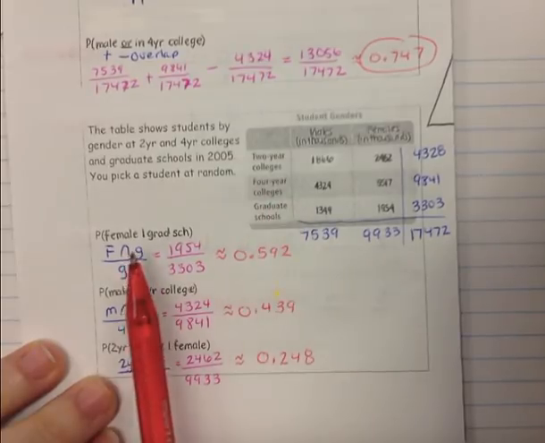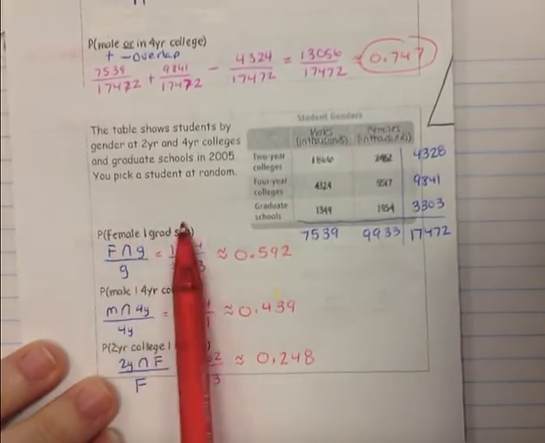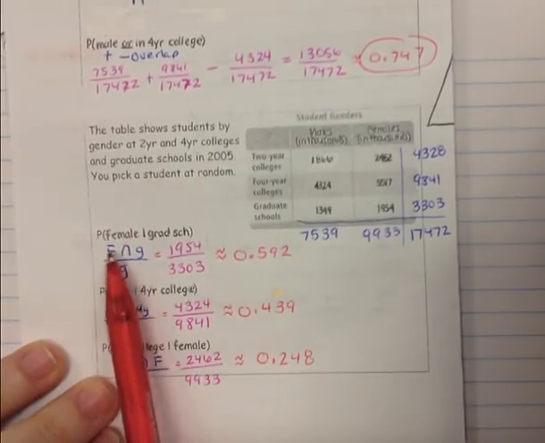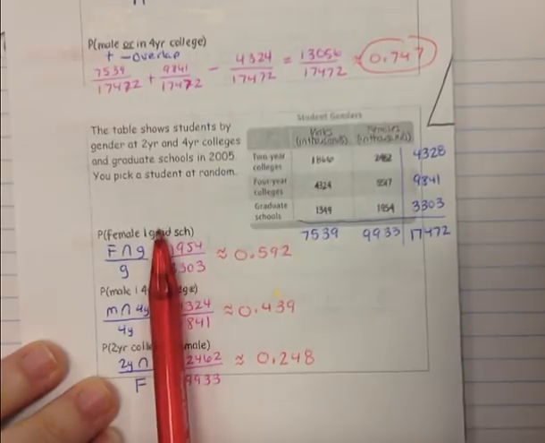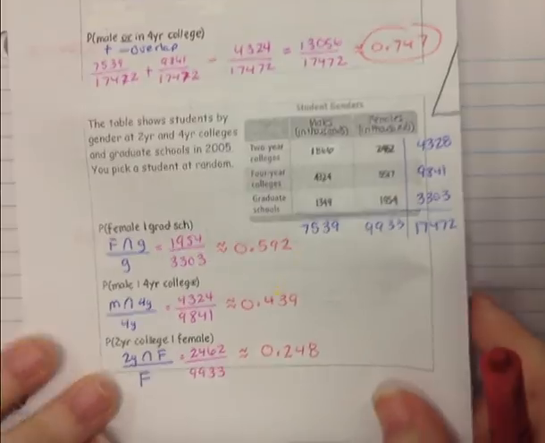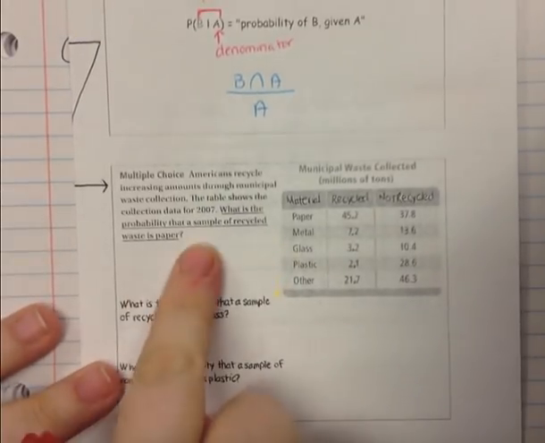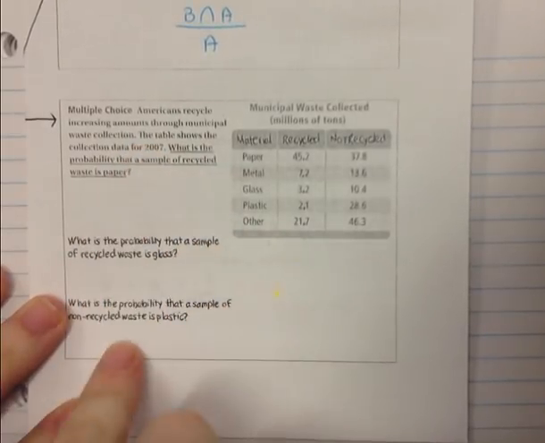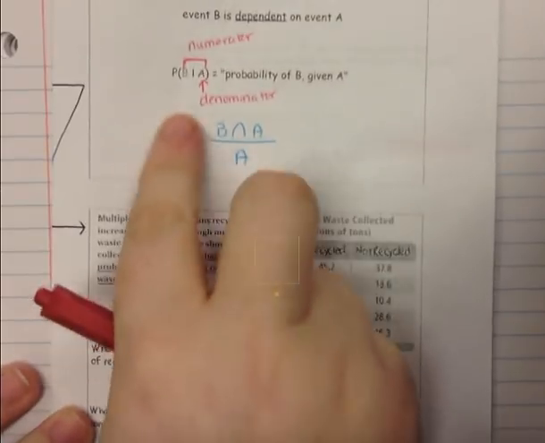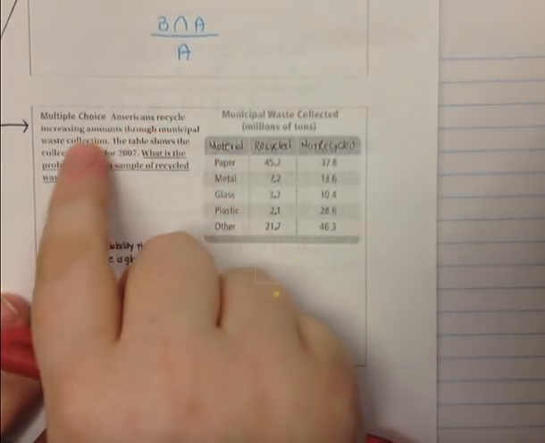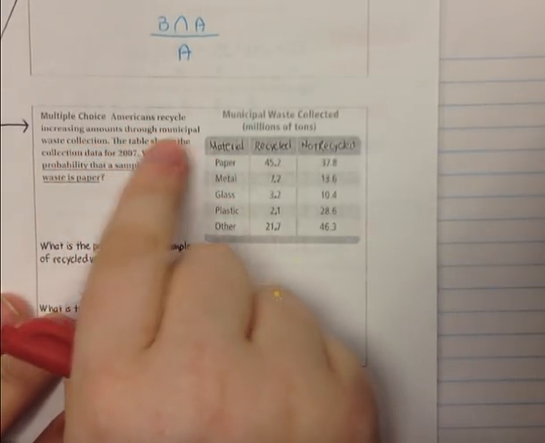So you have to understand, if you're given the symbols or the probability statement, it's really easy to create your equation or your fraction because it's the intersection divided by your event A, or your given that. However, on this next one, we're going to be using words instead. So it'd be easier to create this setup to make it look like this, so you can easily do our fraction. We're dealing with Americans recycling increasing amounts through municipal waste collection.